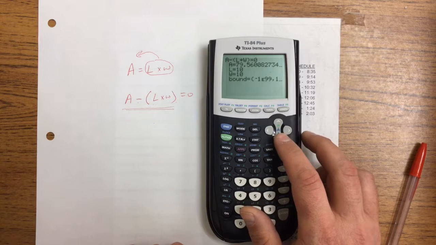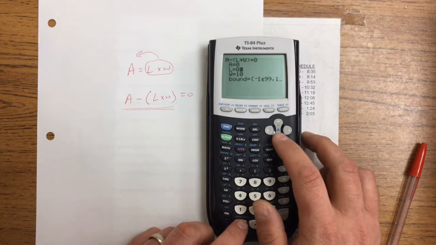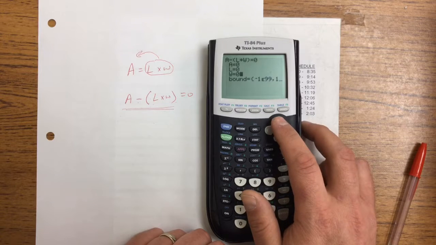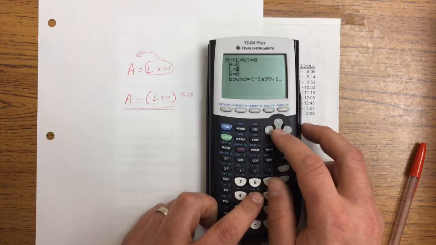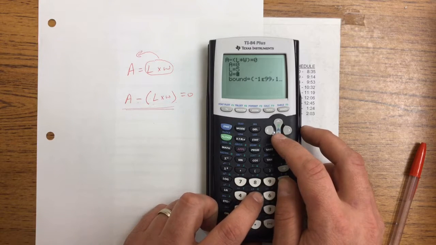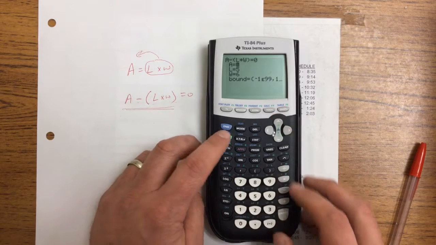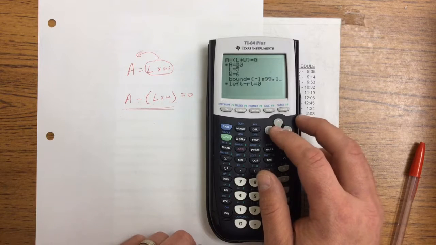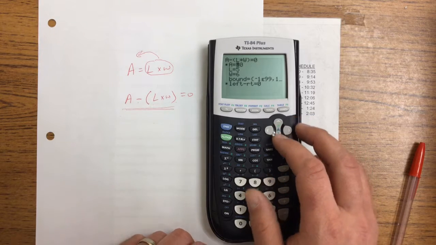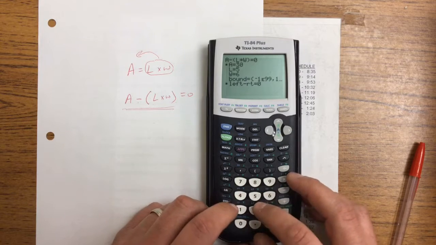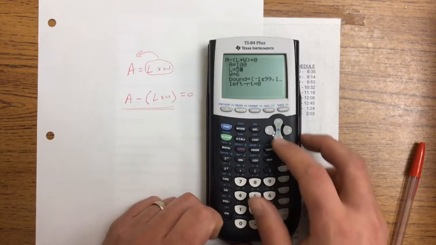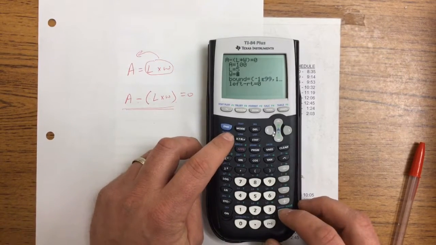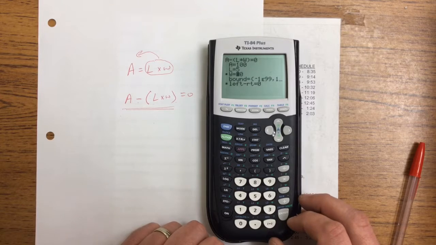When I arrow down, I have 3 variables, A, L, and W: area, length, and width. Well, just like normal, if you want to find the area when you know, let's say the length is 5 and the width is 6, and you go to solve for area, it says length times width, 5 times 6 is 30. But the cool thing is we can also say the area is 100, and the length is 5. What does the width have to be? We'll move the cursor to width and say alpha solve. The width has to be 20 to create an area of 100.